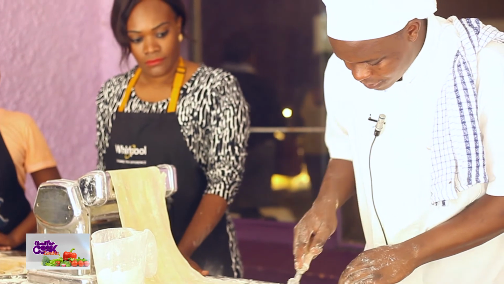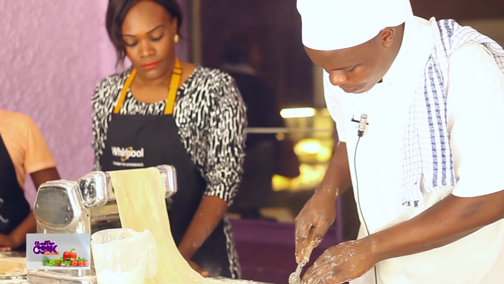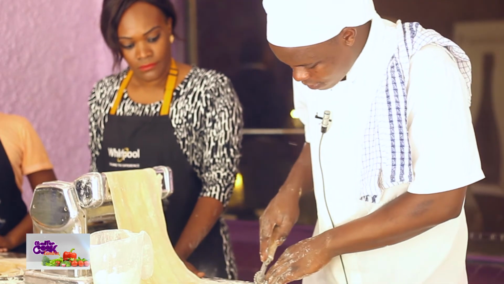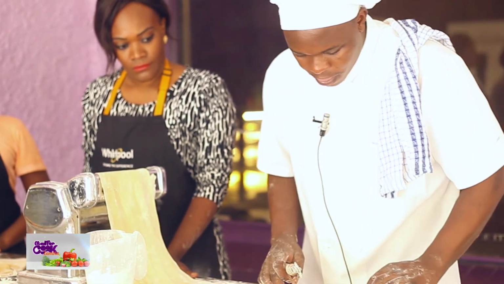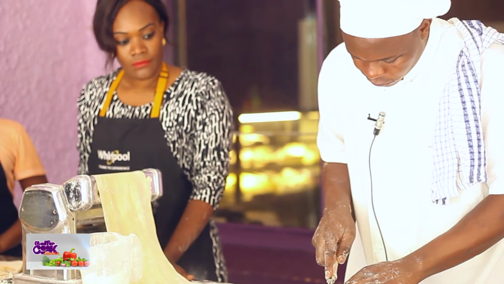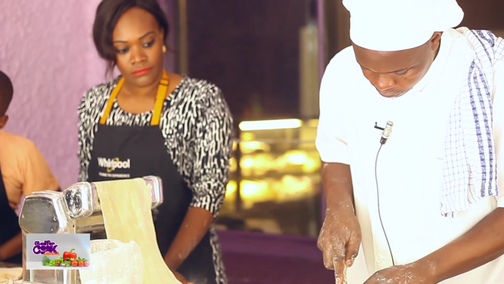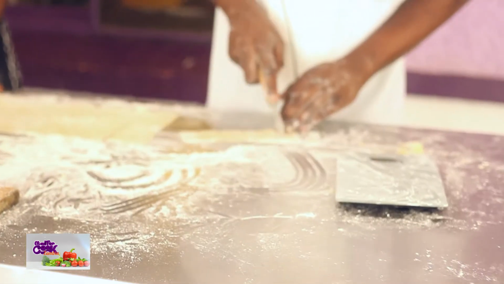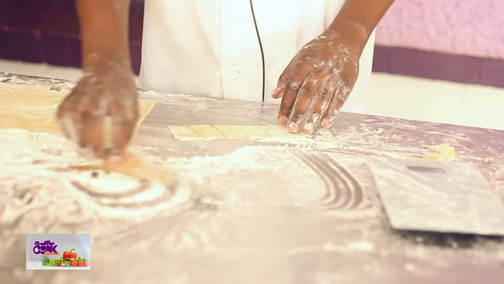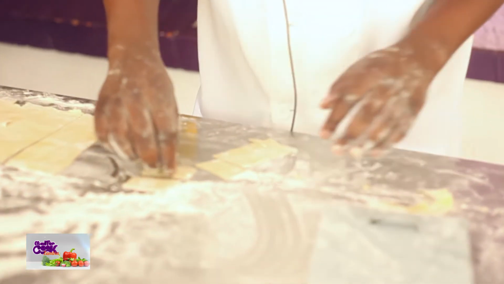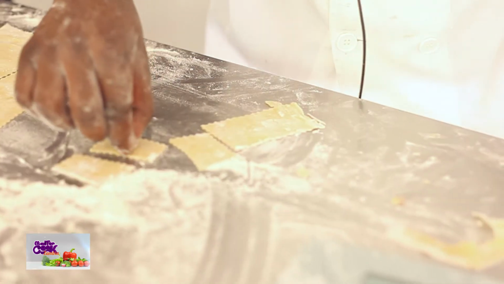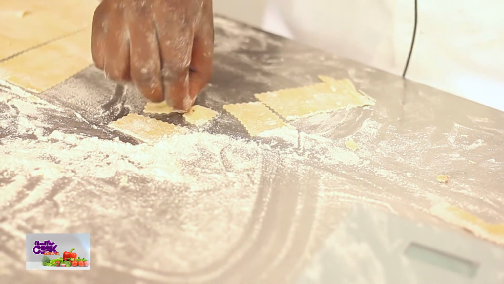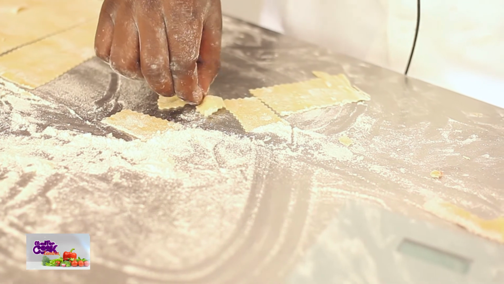We cut in small pieces to make it a butterfly. Okay, so when you cut, we need to make it a butterfly, as I've already said, so that it can be a butterfly.